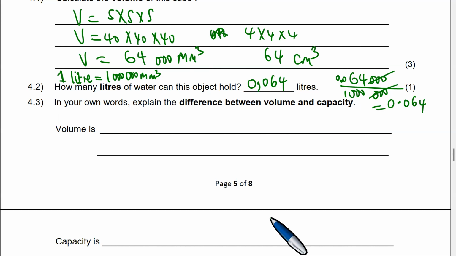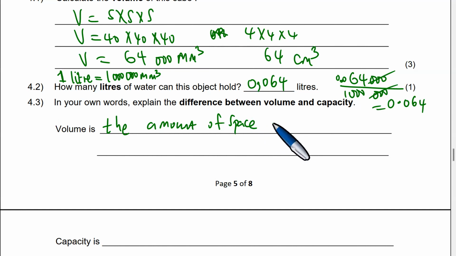The amount of space inside a 3D object. Yes, volume is the amount of space inside an object.